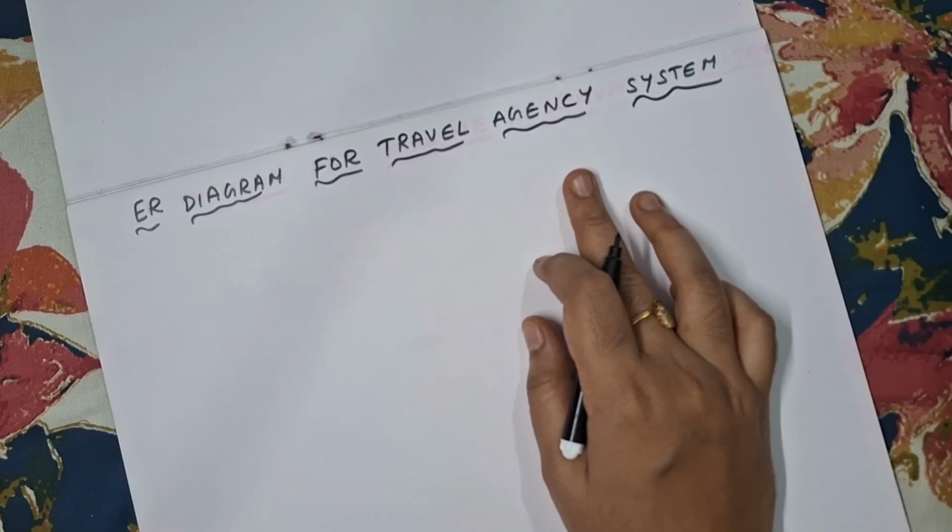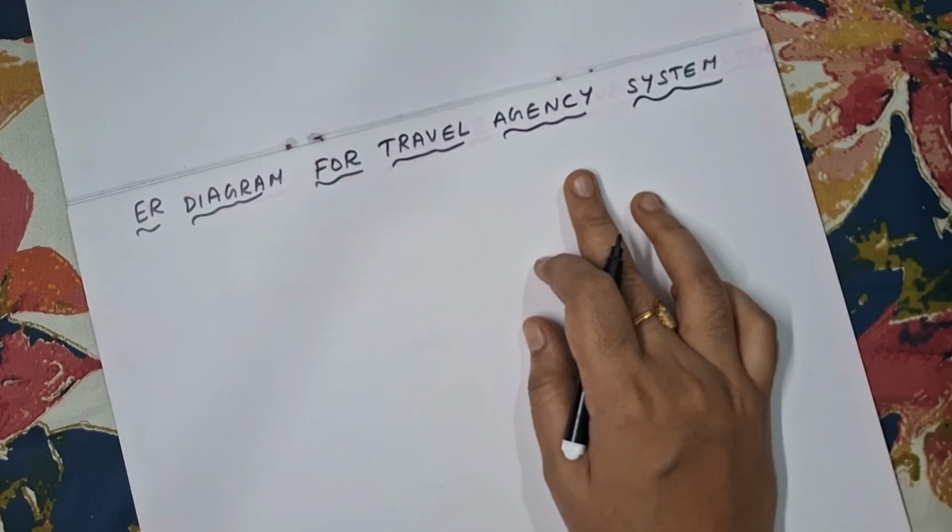Next, agent. Agent will be guiding the customer about the packages they are providing. Therefore agent is an entity with physical existence because agents are people. You are able to physically see them and touch them. Therefore agent is an entity with physical existence.